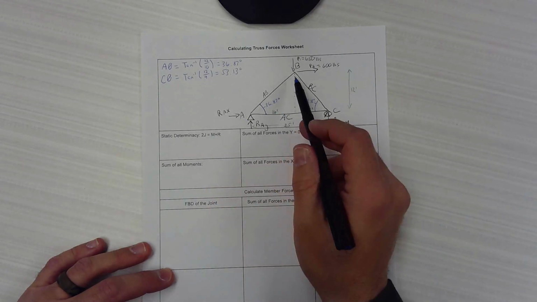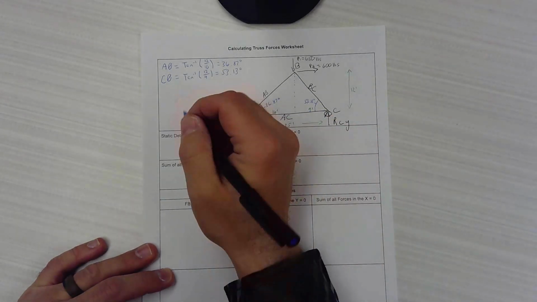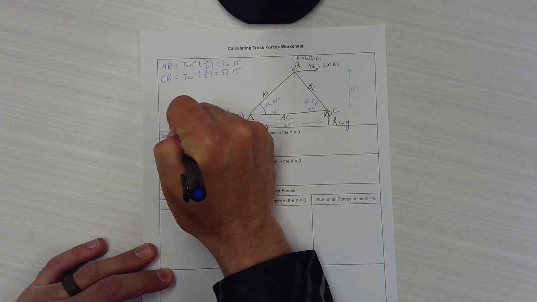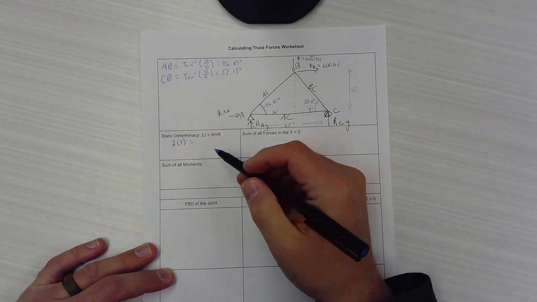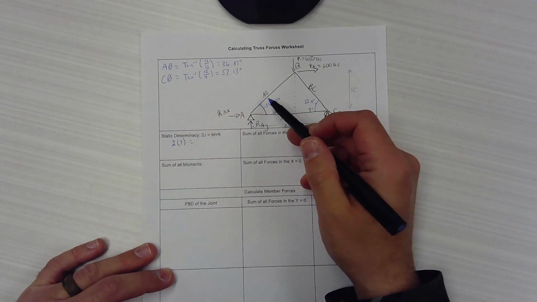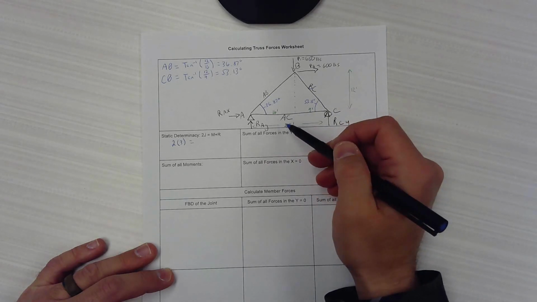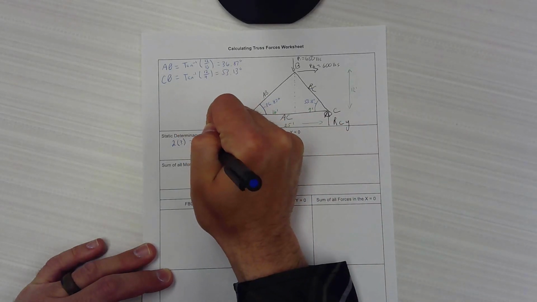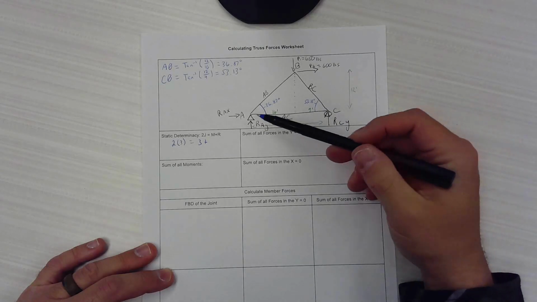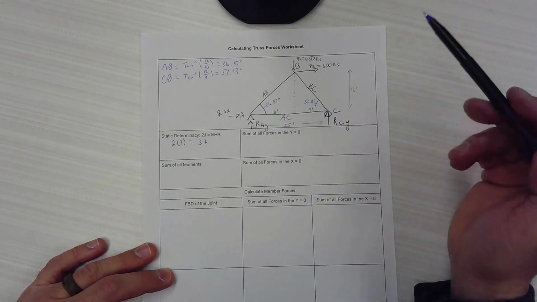J stands for joints. There are 3 of them in this, so we have 2 times 3 on one side. M stands for members. We also have 3 members, AB, BC, and AC, so 3 there. And then R stands for reactions, and we also have 3 of those, 1, 2, and 3.